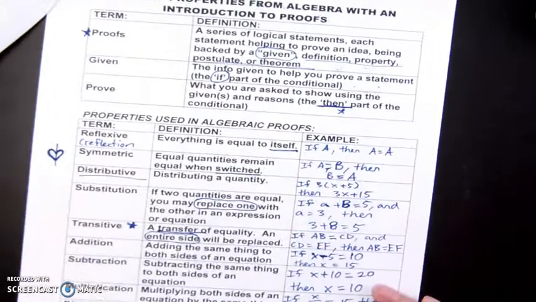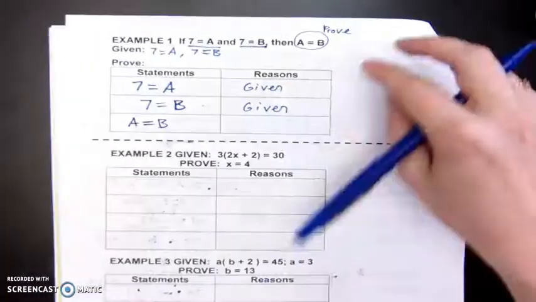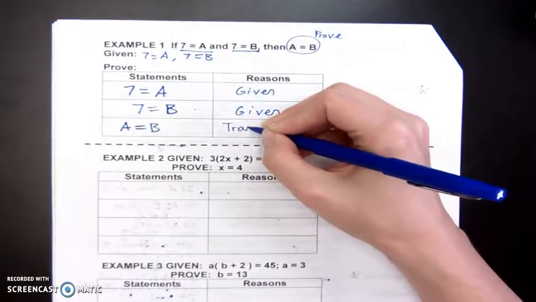Yeah, I could say substitution or transitive. I'm going to choose transitive because it is a whole side. There's nothing else on that side that I'm doing. So that's transitive.